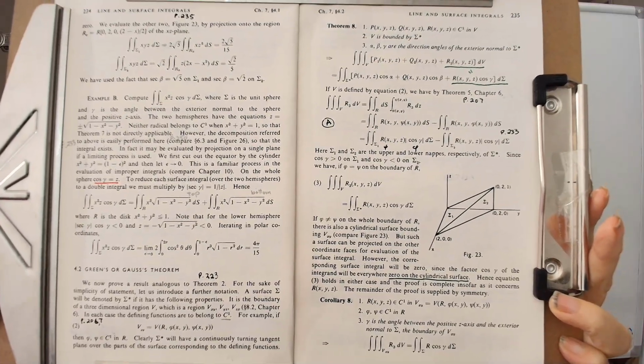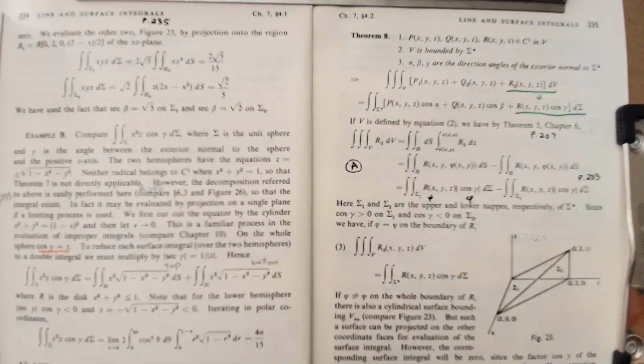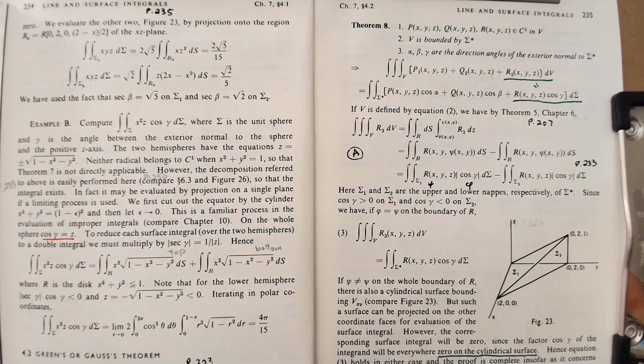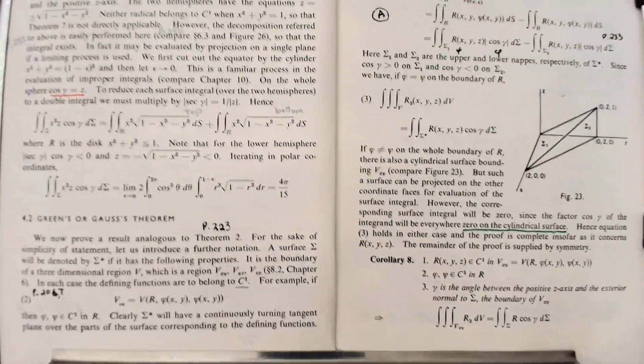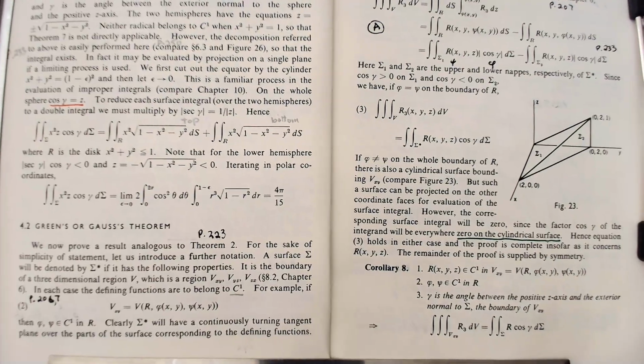Is that clear enough? Well, whatever. We'll zoom in a little bit closer on top. Okay, and then a bit closer on the bottom. All right.